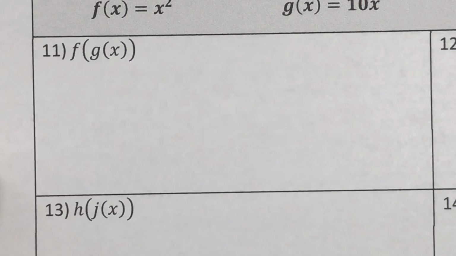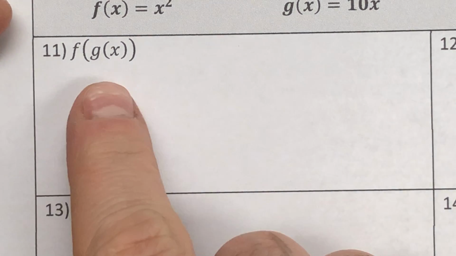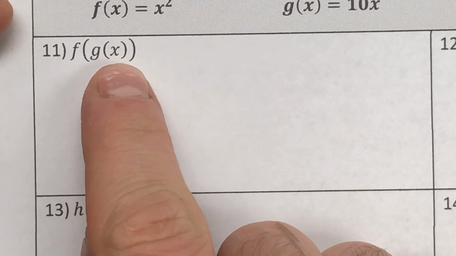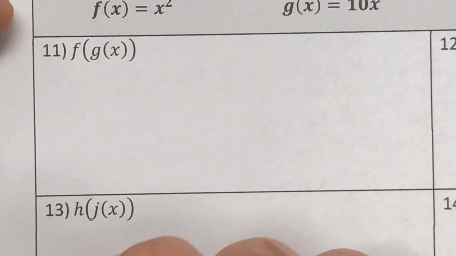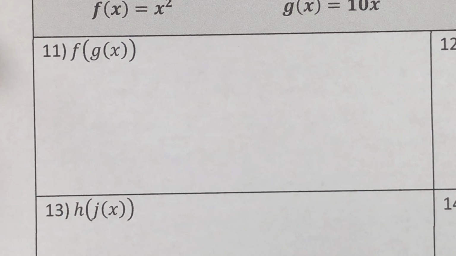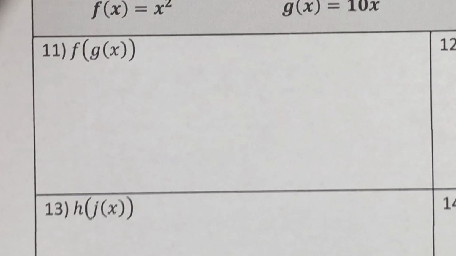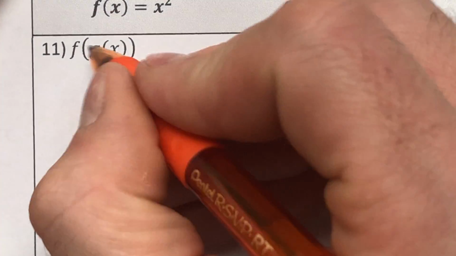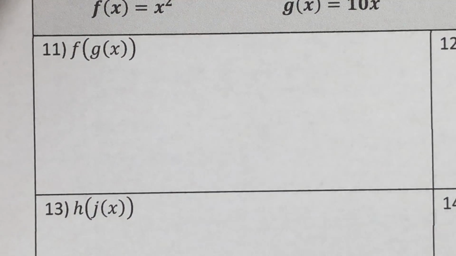So as we jump in, if we see a function notation written like this, we have to read it from the inside out. What this is telling me is that I have x, which is plugged into g, and g, which is plugged into f.